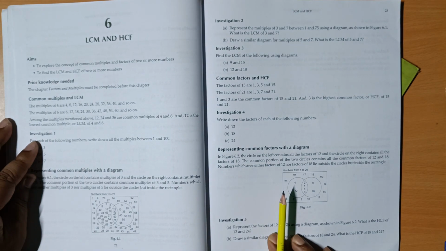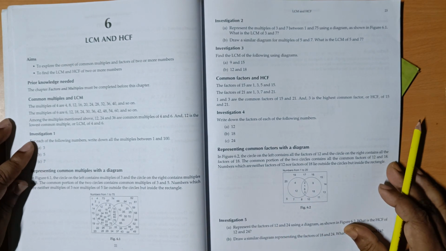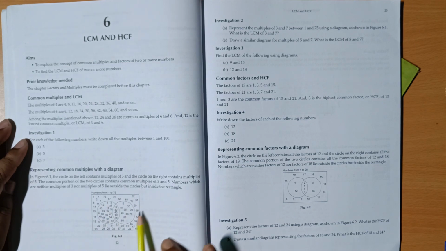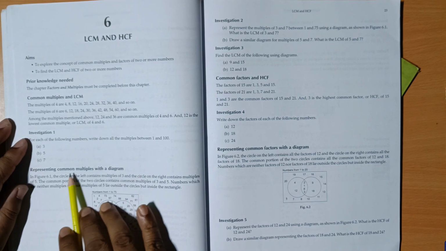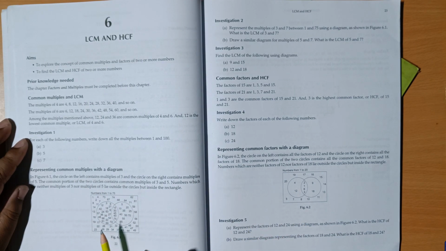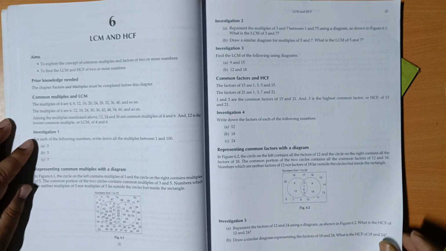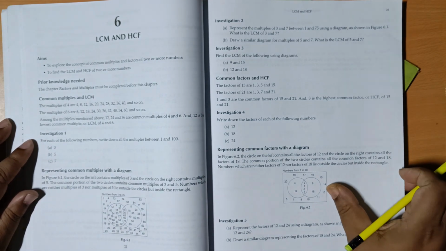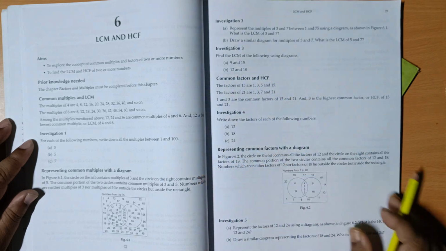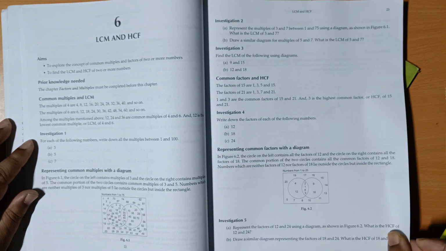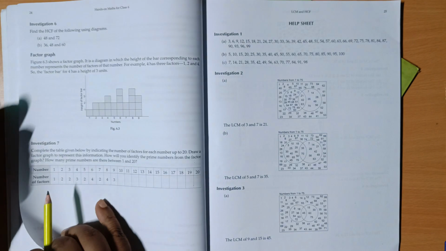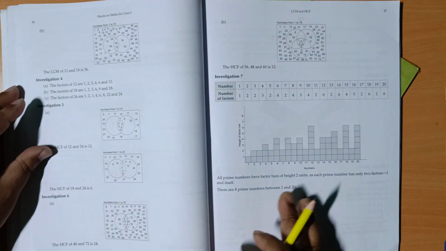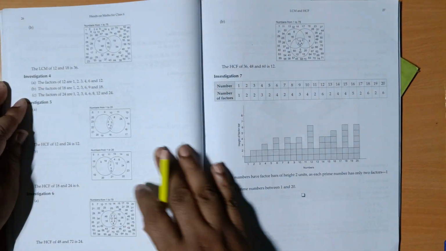And then we have the LCM and HCF chapter, where using a Venn diagram they are representing common multiples, sort of Venn diagram like stuff. Okay, common factors, and then you will find the HCF from among them. This is important, the representation. There are various examples over here. You can find it yourself. See, various investigations.